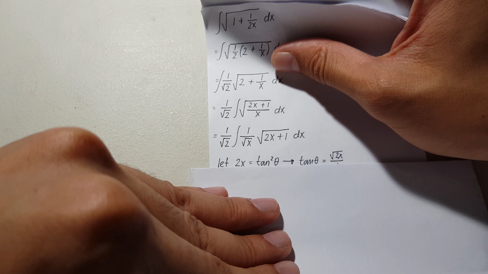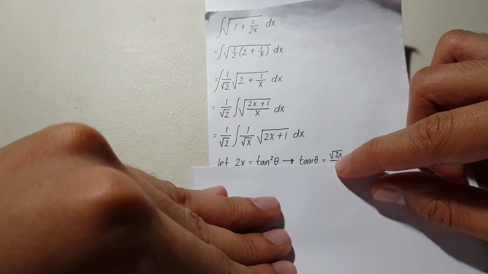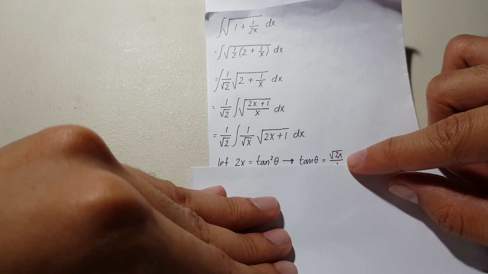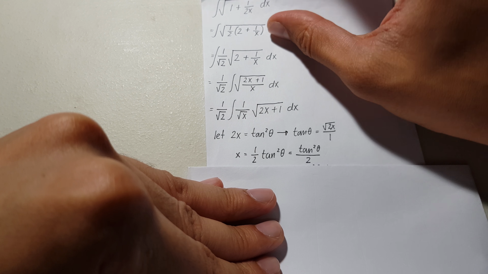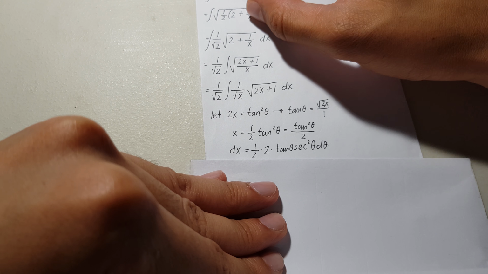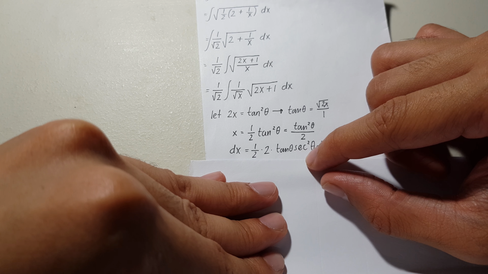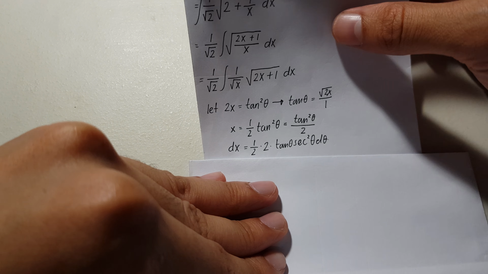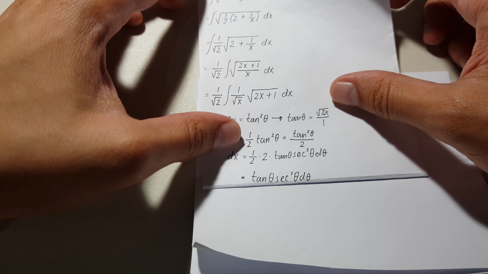We let 2x be equal to tangent squared theta. Getting tangent alone, we take the square root of both sides, giving us square root of 2x. Now solving for x, we can divide both sides by 2. We get x is equal to 1/2 tangent squared theta, which is also equal to tangent squared theta all over 2. Differentiating both sides, we get 1/2 times 2 times tangent theta secant squared theta d theta. Simplifying things further, we get tangent theta secant squared theta d theta.